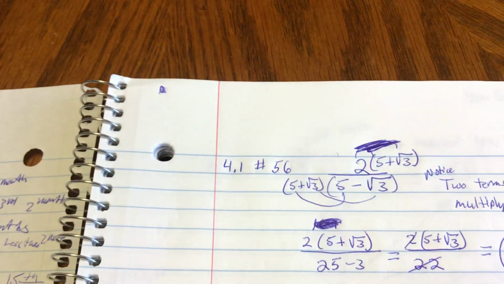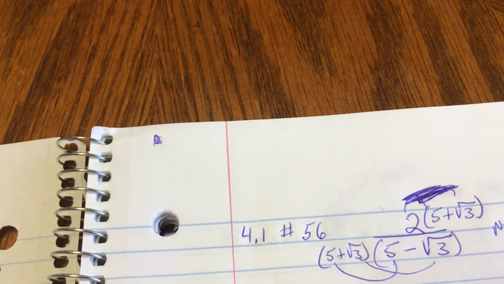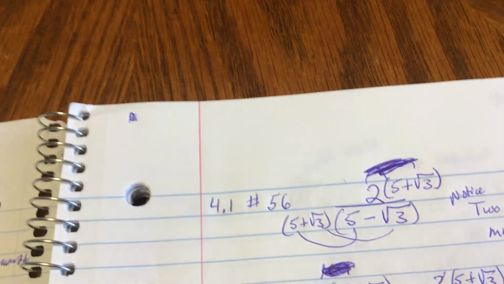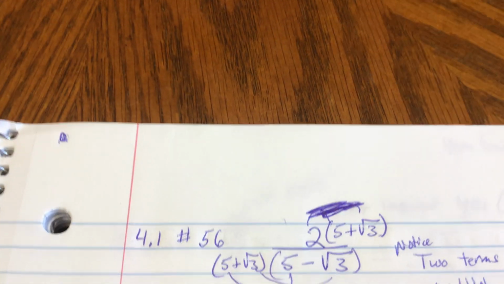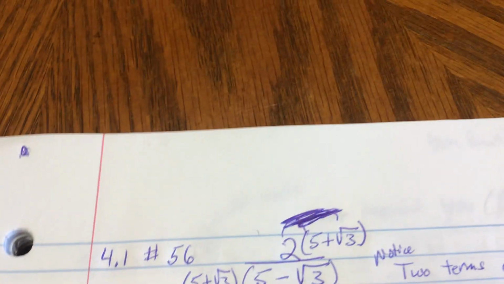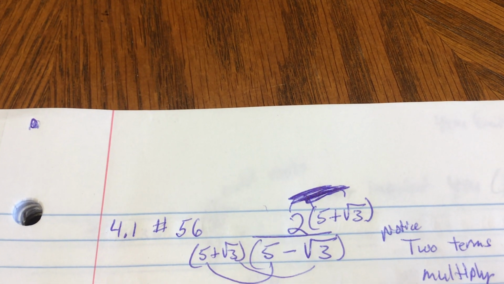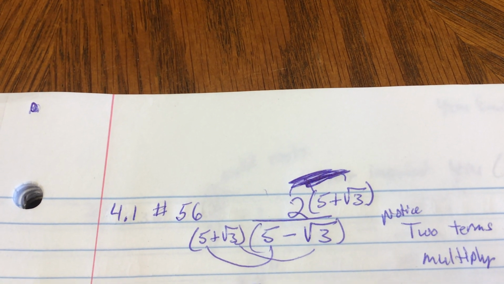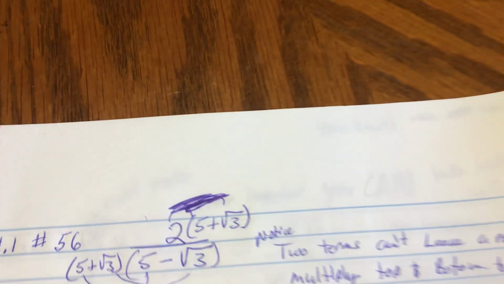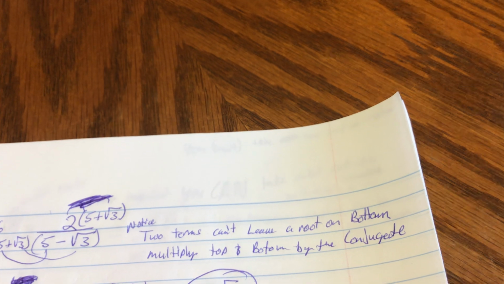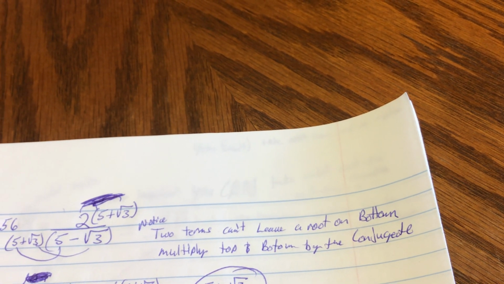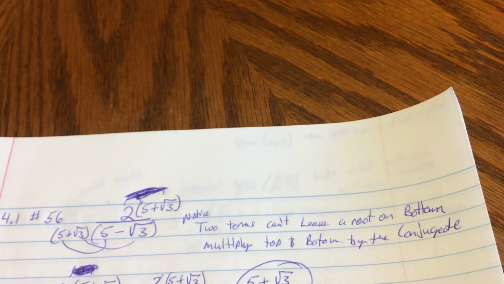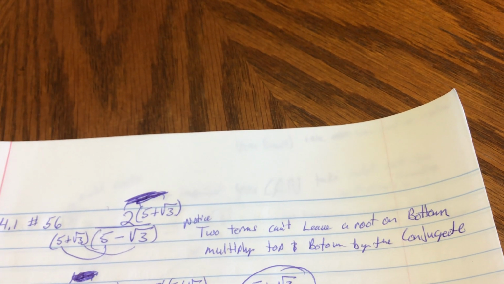Going on to set 4-1. This one's a little out of order, but we're doing 4-1 number 56. Okay, this one is kind of interesting. So on the bottom, we just have a 2 on the top originally. And I have on the bottom two terms, the 5 and the -square root of 3. Because I have the two terms, I can't leave a root on the bottom, and I'm going to multiply top and bottom by the conjugate. So anytime you have two terms on the bottom, I have to think conjugate to get rid of a root.